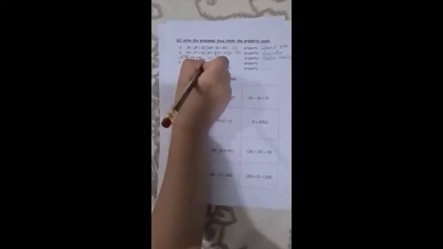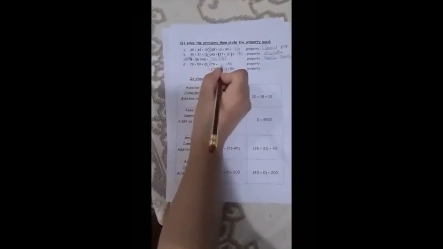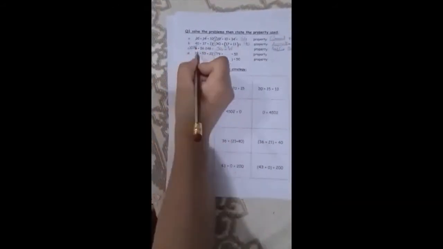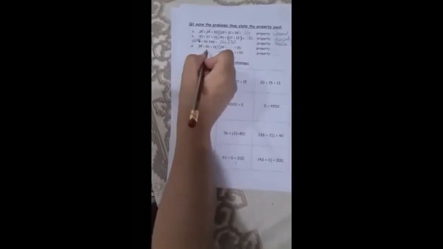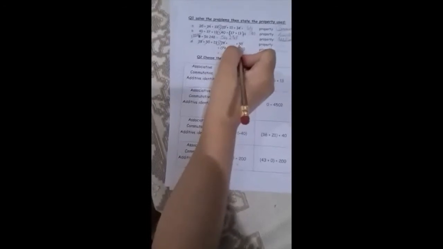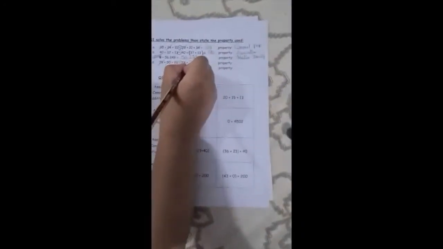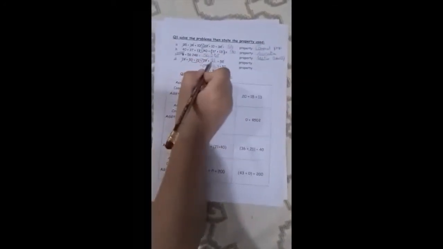Here, letter D, I have 79 plus 50 plus 21 equals 79 plus what? Plus 50. Here, 79 is here, and on the other side it is written. 50 is here, and on the other side it is written, but it switched its place. 21 is here, but it's not written there, so I will write it. So when I switch the places, I am in the commutative property.